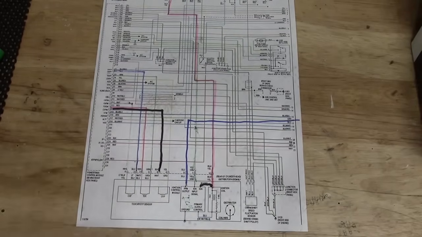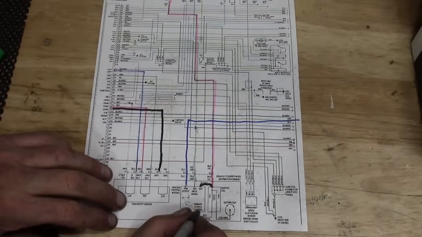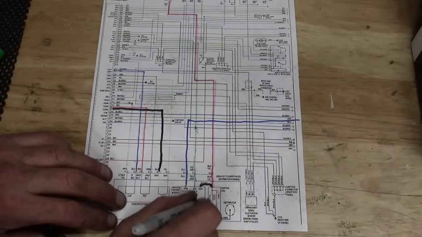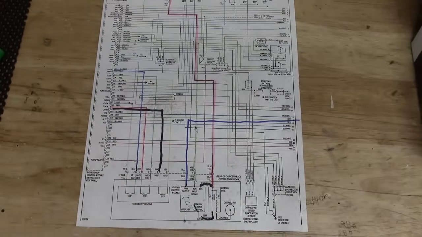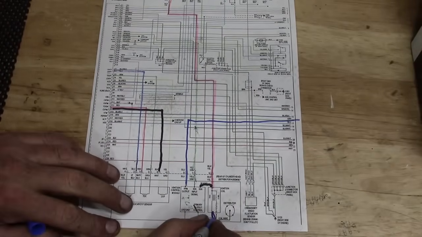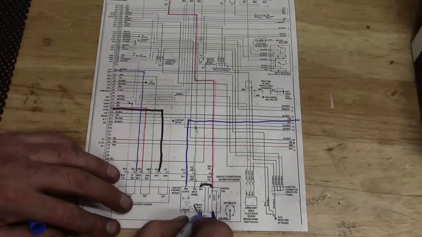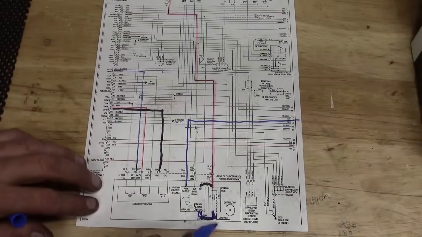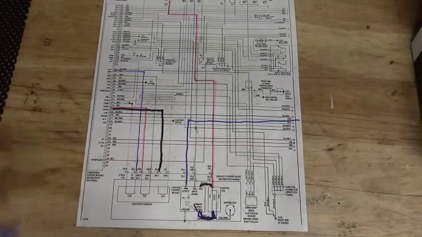It looks like the ICM ground side controls this coil because here's primary output control, but it's on the ground side of the primary winding. So that must be how that works. That's a blue wire there. That is going to be internal, I believe, in that distributor. Those wires are not out here on the connector.